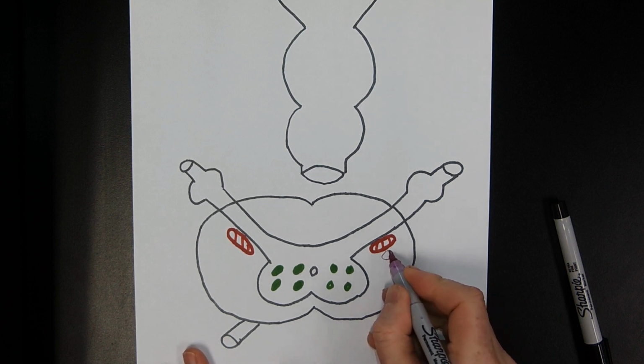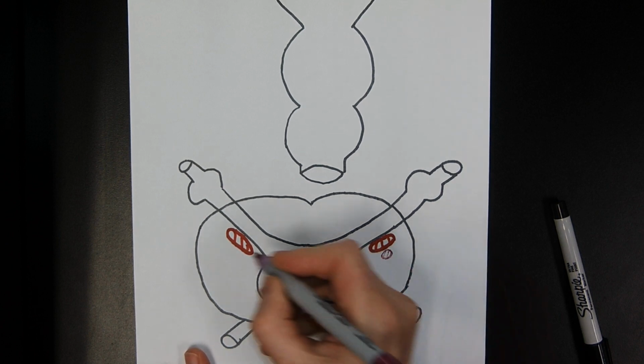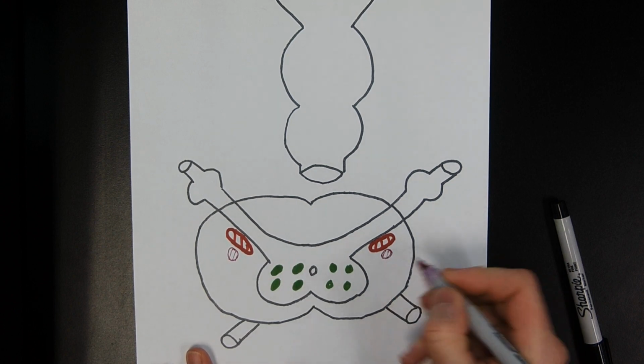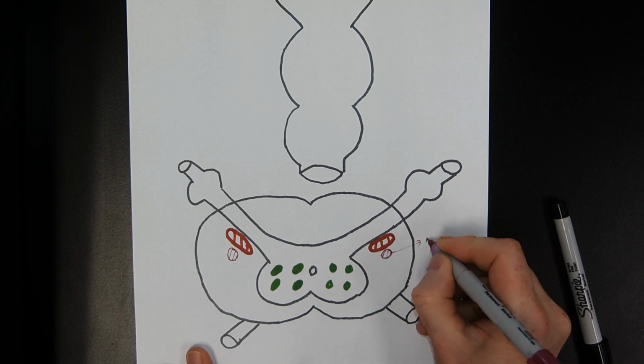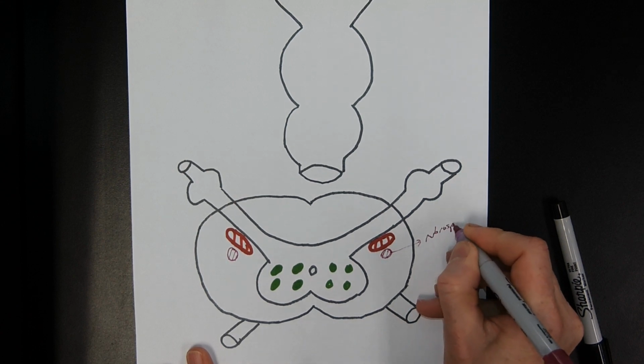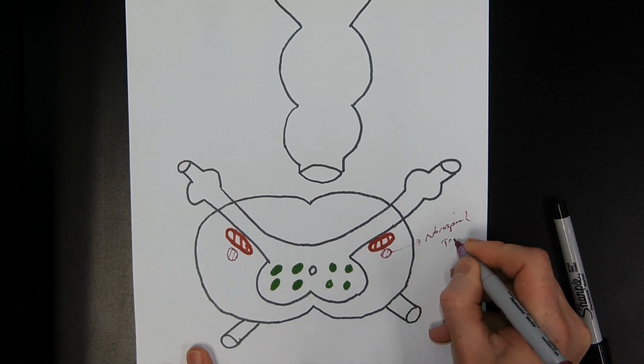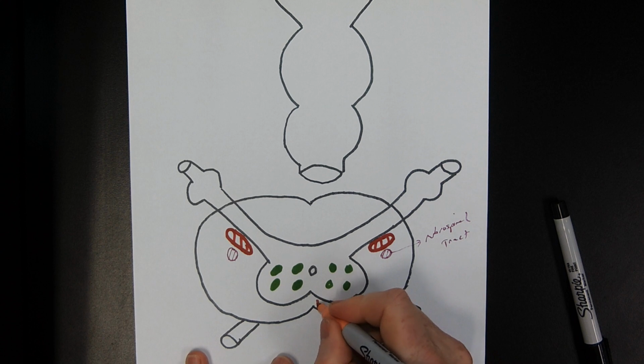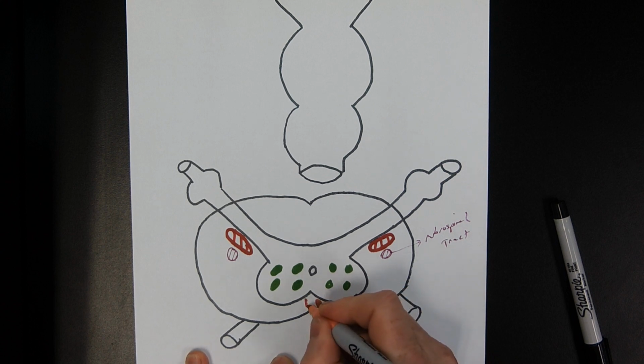Does anybody remember what tract this is? Yeah, that's your spinothalamic tract. Kind of gave it away. I used the right color, right? Okay, and then we talked about the anterior corticospinal tract being here in the anterior column.